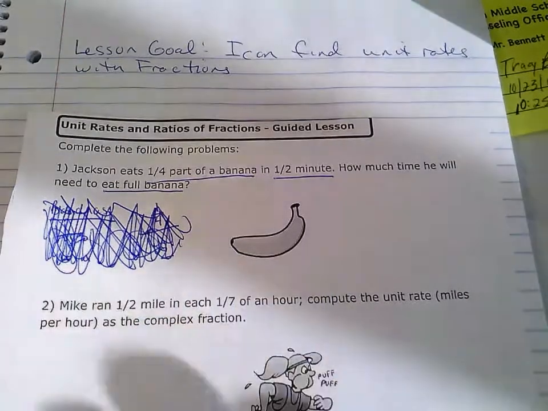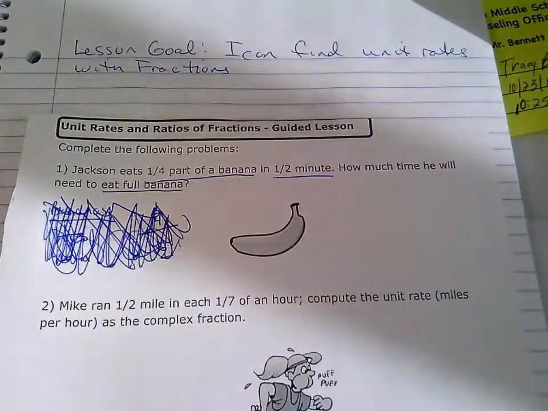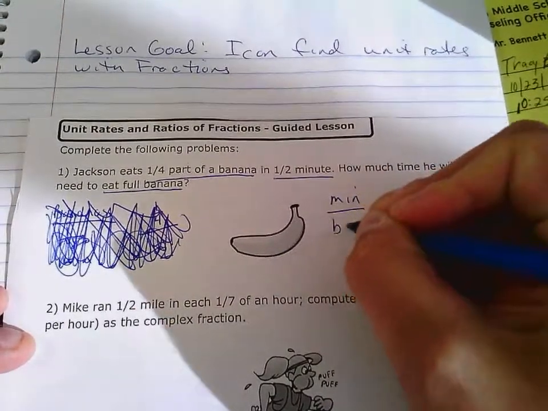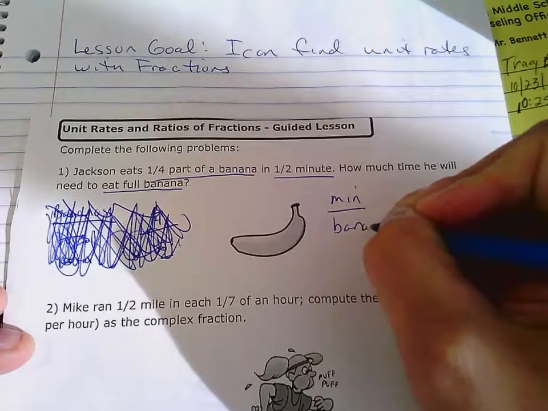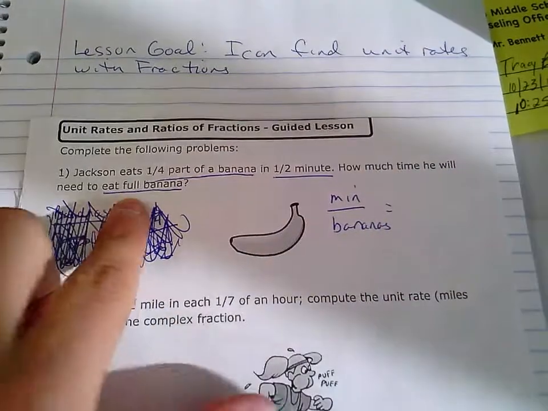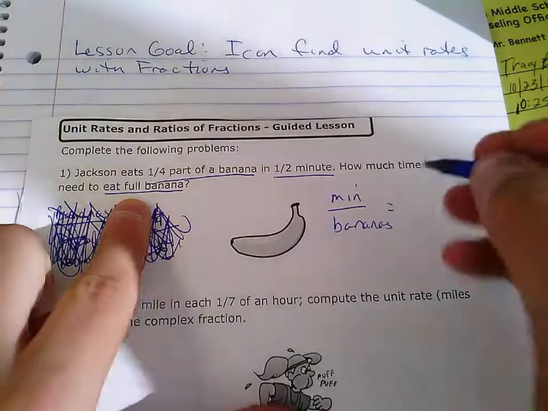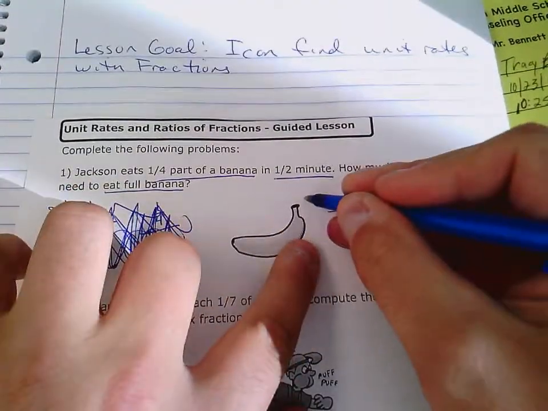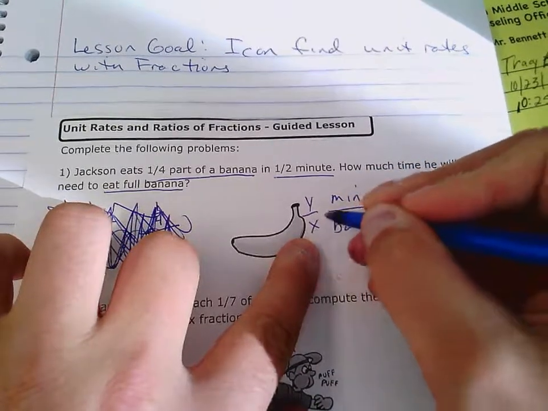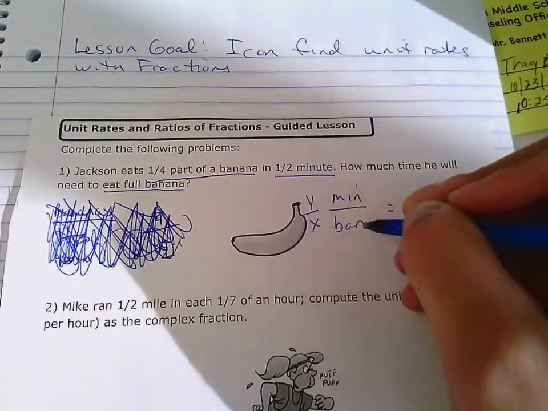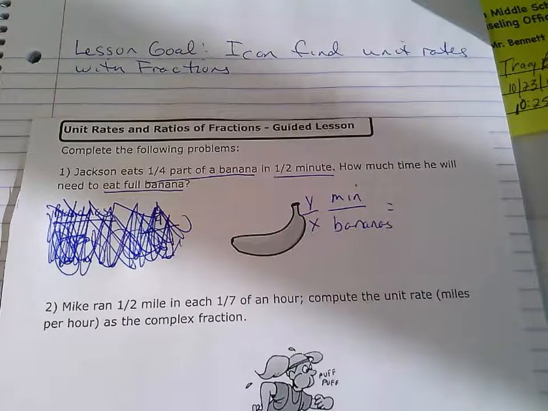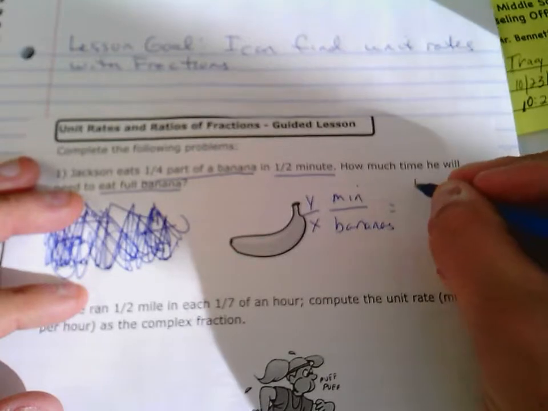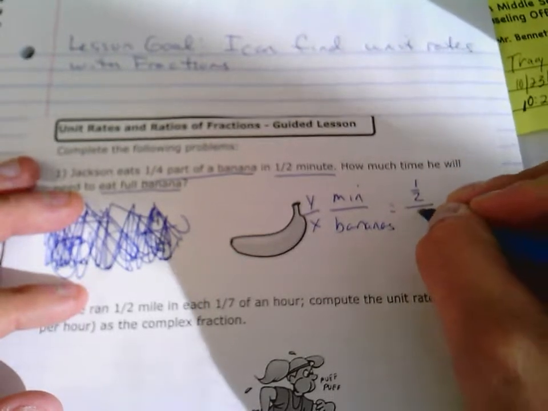So to determine this, we want minutes over bananas. And the reason we want minutes over bananas is because we want to know what it is for one, right? In a unit rate, and just remember this y over x from yesterday, the x has to be equal to 1. So we want one banana. Right? So we've got 1/4 of a banana and 1/2 of a minute. That means the 1/2 is going to go on top. The 1/4 is going to go on the bottom.